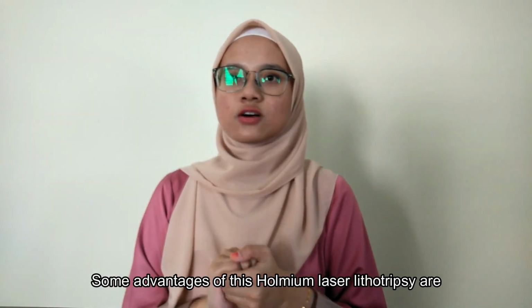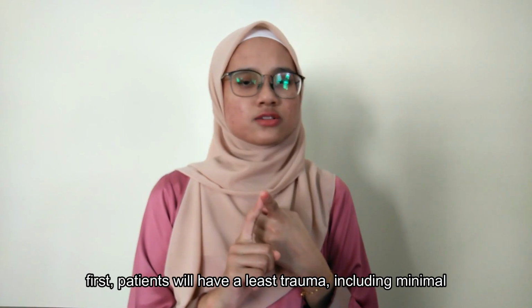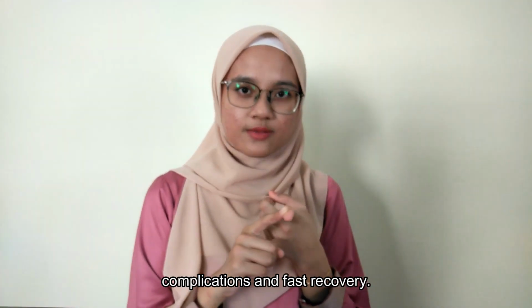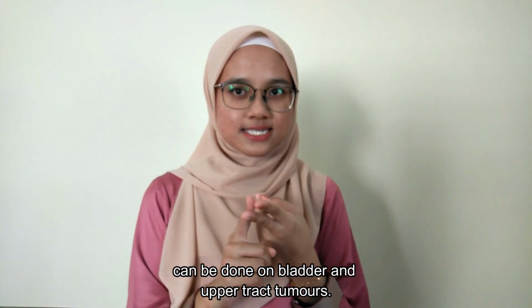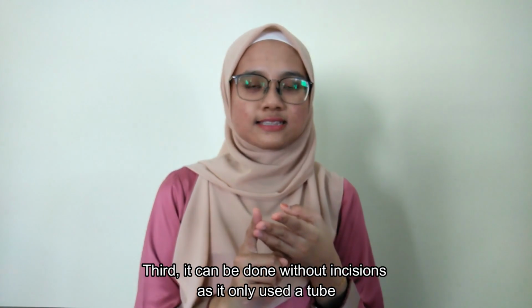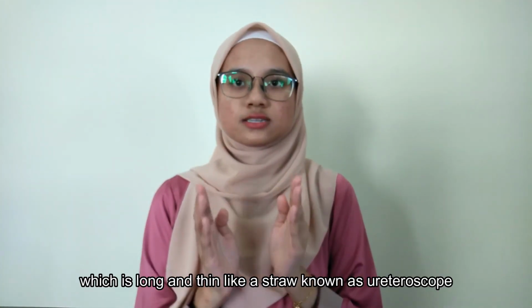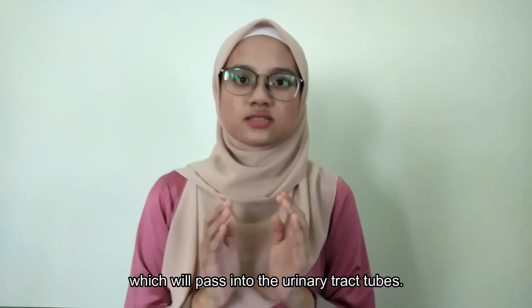Some advantages of this holmium laser lithotripsy are: first, patients have the least trauma, including minimal complications and fast recovery. Second, ablation of superficial TCC can be done with laser on bladder and upper tract tumors. Third, it can be done without incision as it only uses a tube which is long and thin like a straw, known as a ureteroscope, which will pass into the urinary tract tubes.